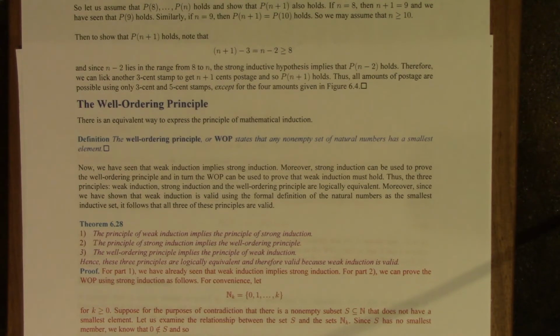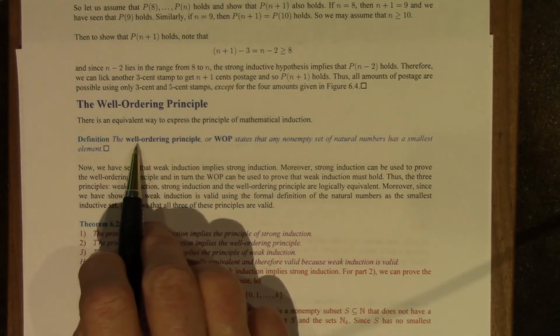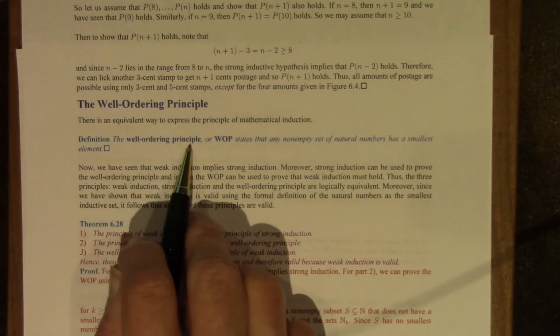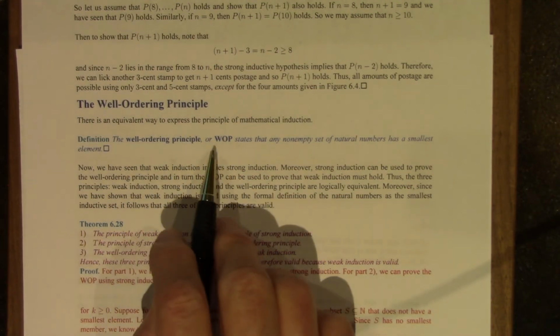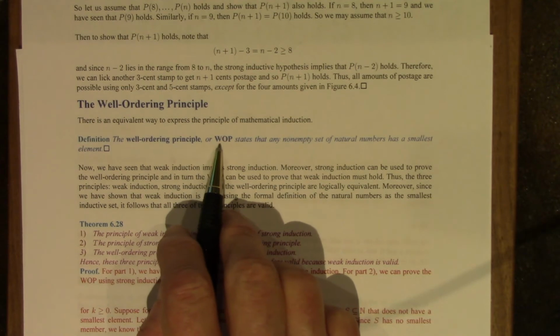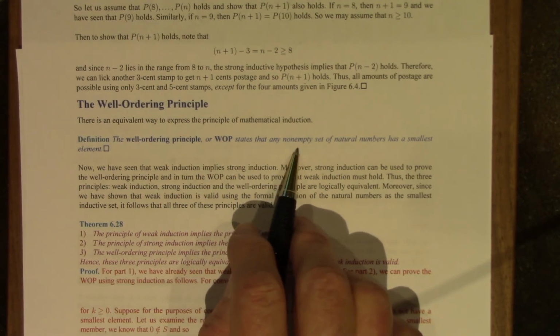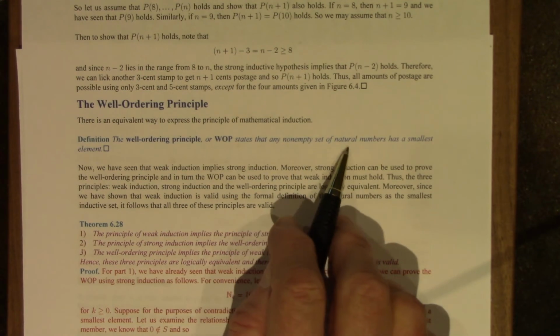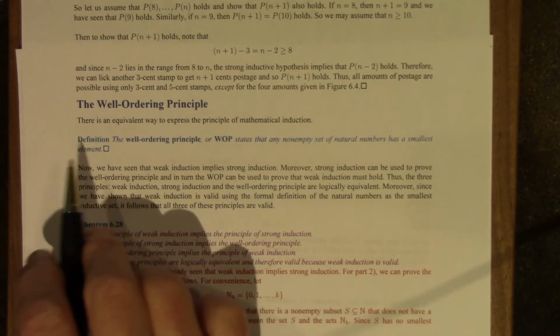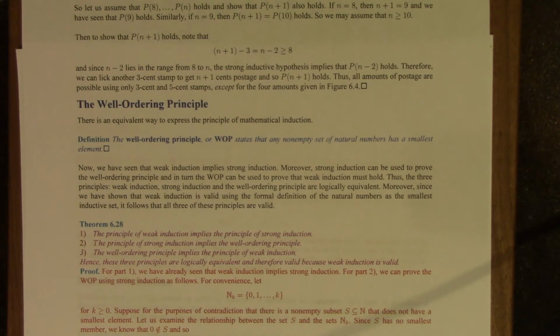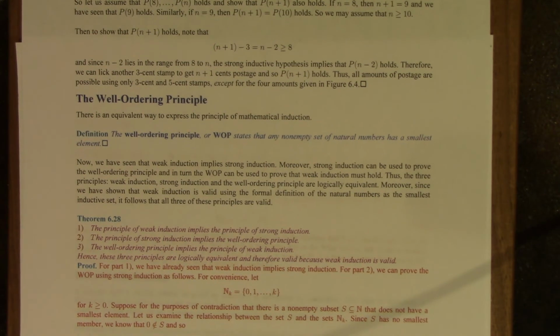another way to express the principles of mathematical induction. This is called the well-ordering principle, sometimes abbreviated WOP, and it states that any non-empty set of natural numbers has a smallest element. I guess that should seem pretty obvious, and you could reason as follows.